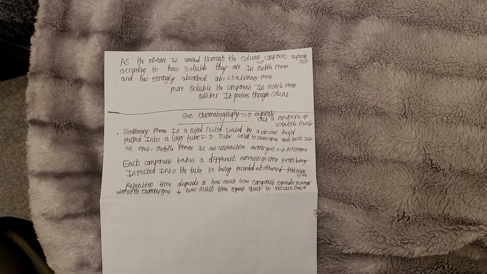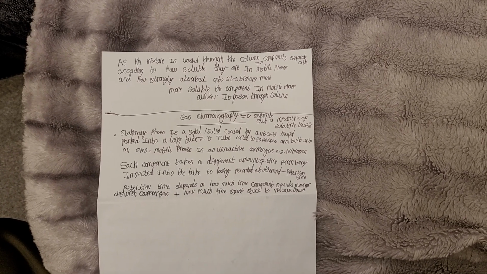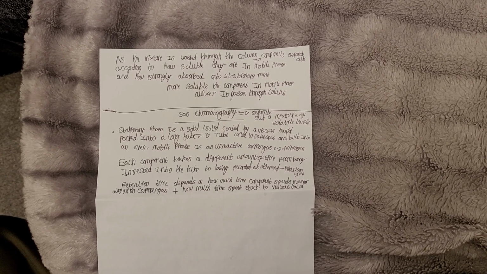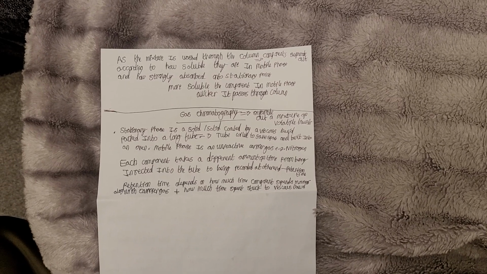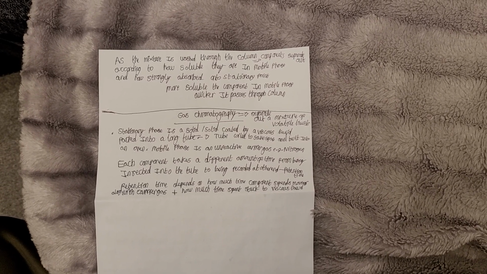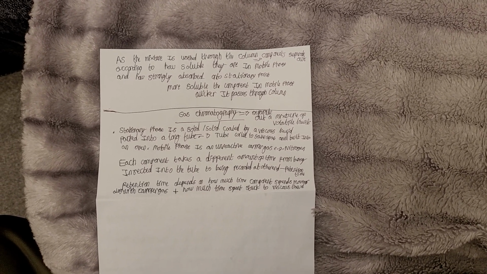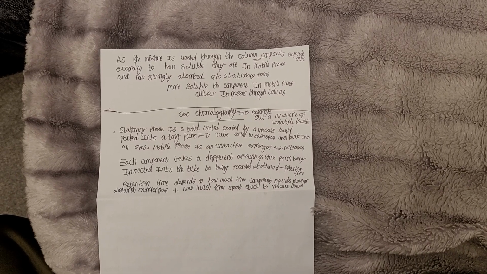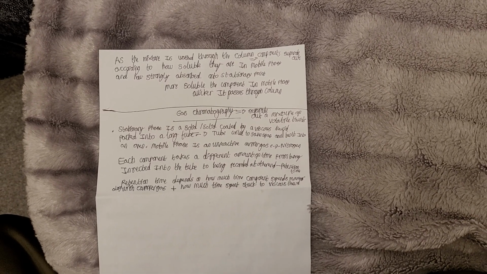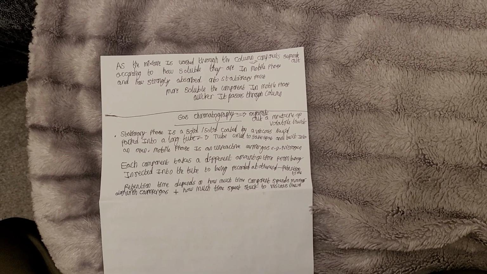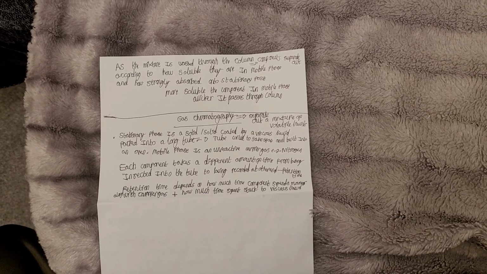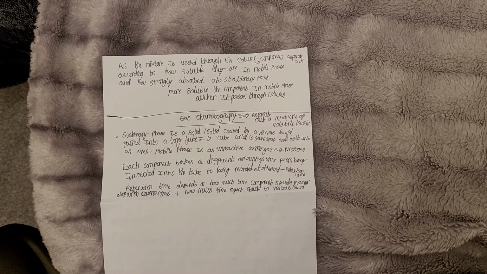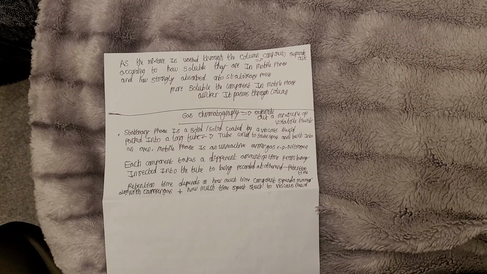In gas chromatography, the stationary phase is a solid coated by a viscous liquid packed into a long tube. The tube is coiled to save space and built into an oven. The mobile phase is unreactive and will carry a gas, for example nitrogen. Each component takes a different amount of time from being injected into the tube to being recorded at the other end, and this is retention time.